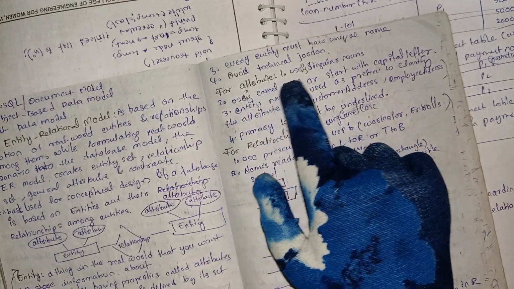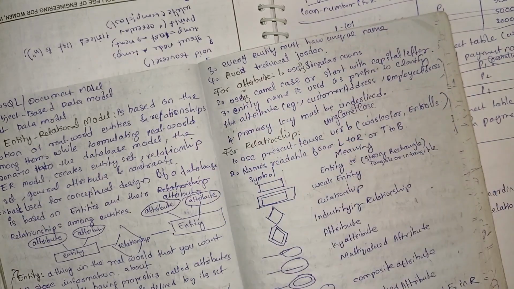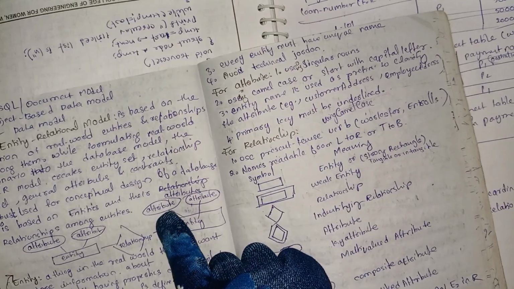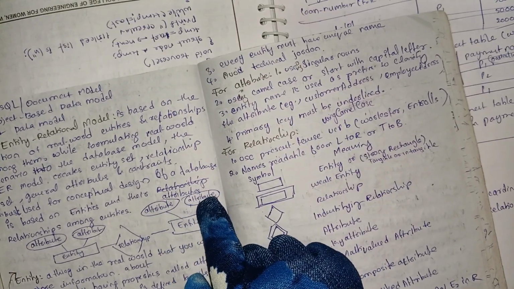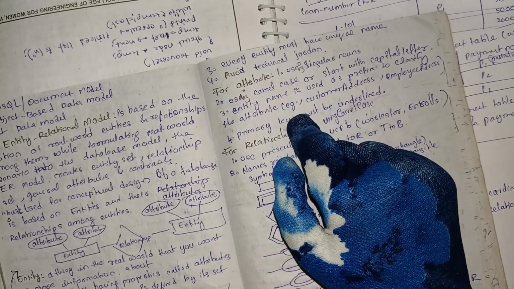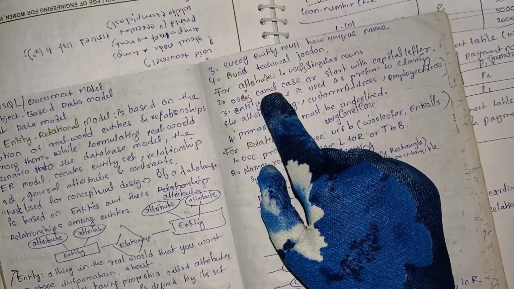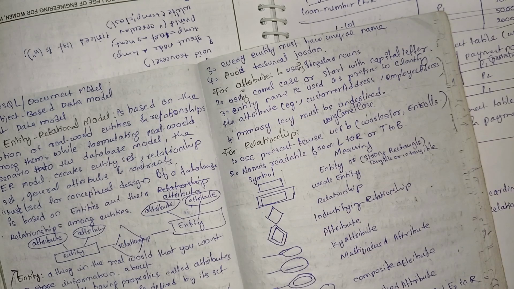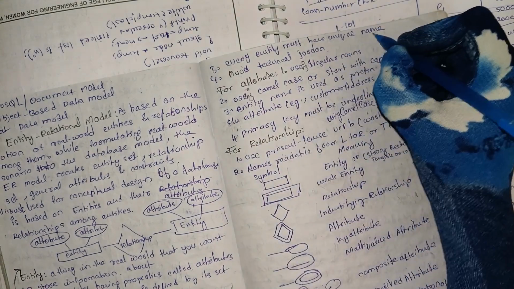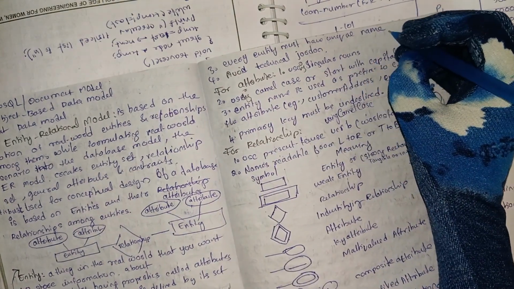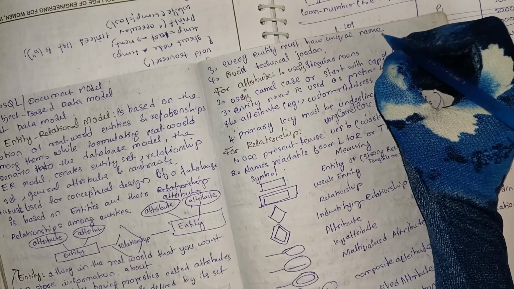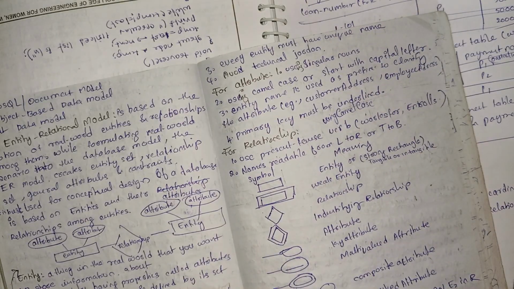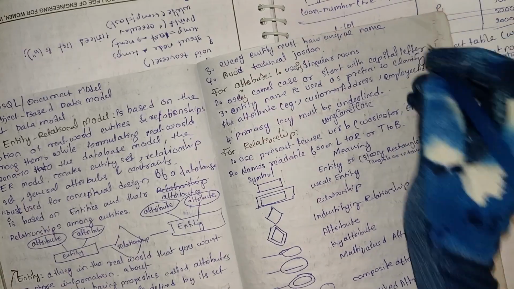For attributes, use singular nouns, as I said for entities, this is also the same. The rules for these attributes are as follows: use camel case or start with a capital letter. Camel case means except for the first word, all remaining words start with a capital letter, so that is called camel case.